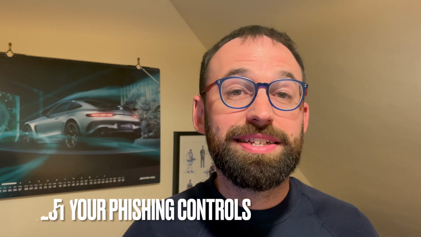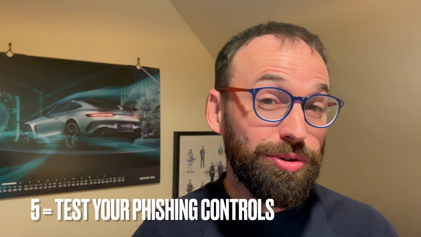So number 5, test your phishing controls. There's some tooling out there now that can generate thousands of phishing emails using different techniques, different payloads. Fire them at your email address, and then you can see what got delivered and what didn't, and where you've got improvement opportunities in your phishing filter.